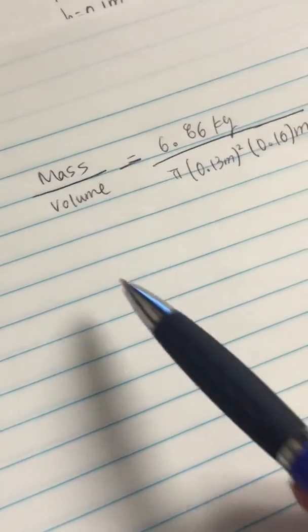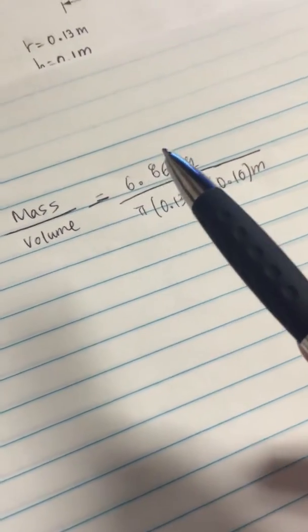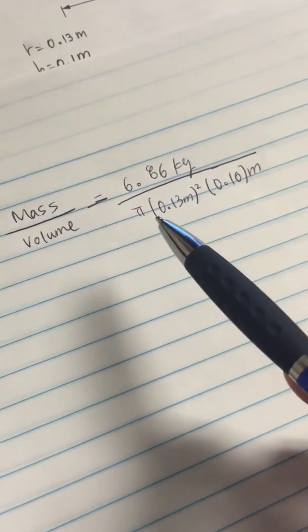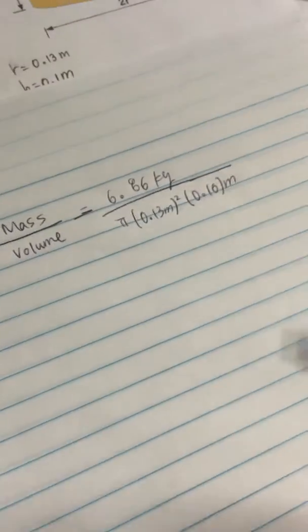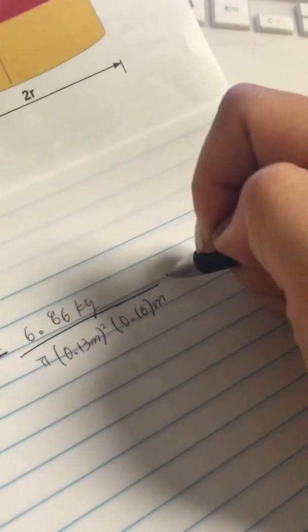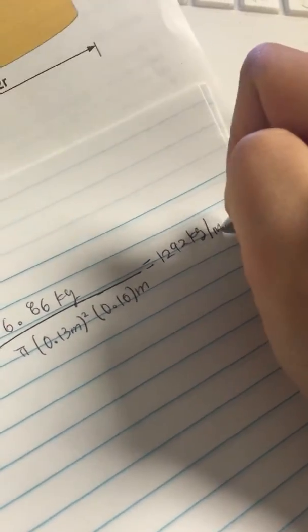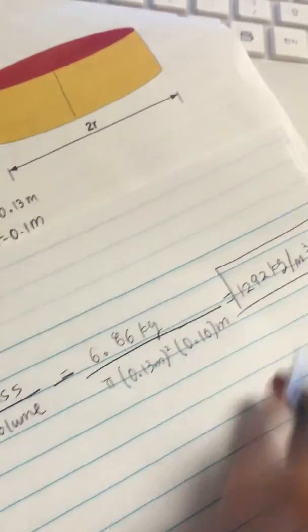So density is mass over volume, which is mass over volume of the cylinder, pi r squared h, and this equals 1292 kilograms per meter cubed.